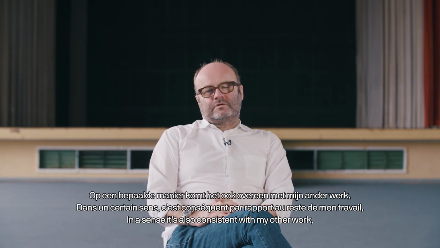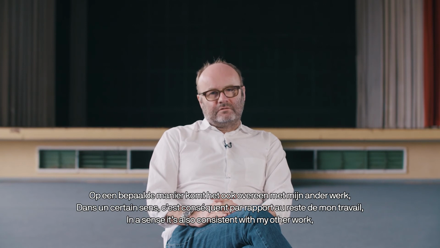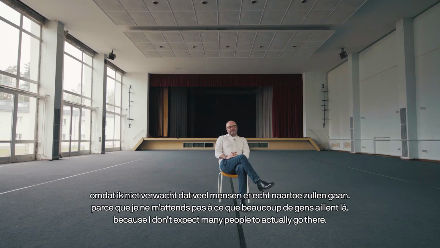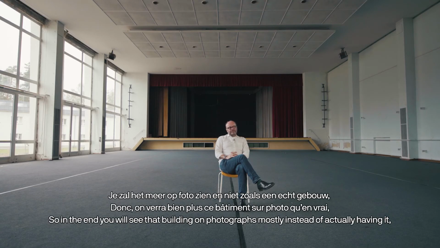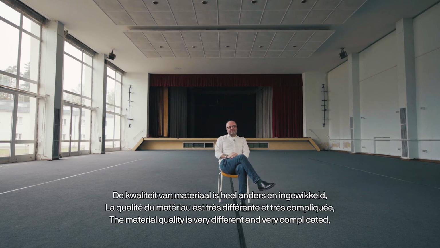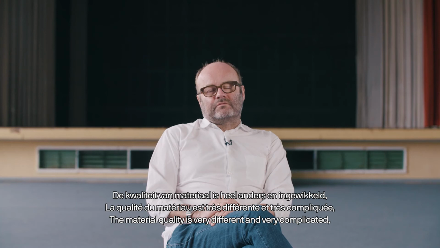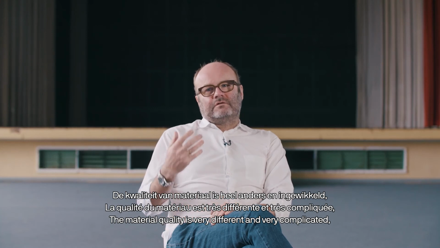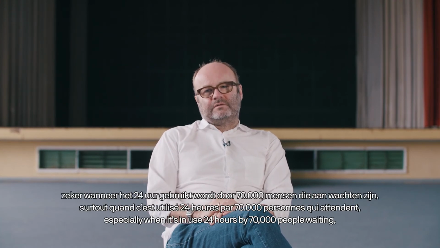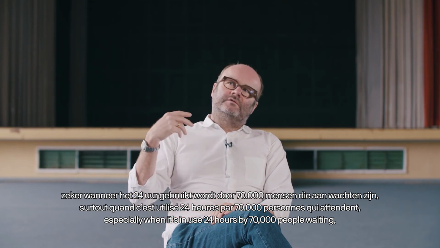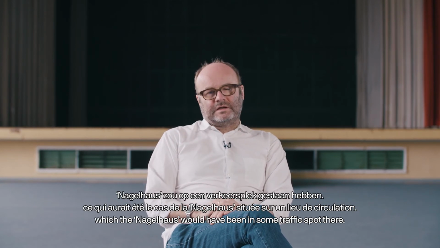In a sense, it's also consistent with my other work, like the embassy or the photographic work, because I don't expect many people to actually go there. So in the end, you will see that building mostly in photographs, instead of having it in Zurich underneath the highway bridge, where the material quality is very different and very complicated, especially when it's in use 24 hours by 70,000 people waiting, which the Nagelhaus would have been. It's the traffic spot there.